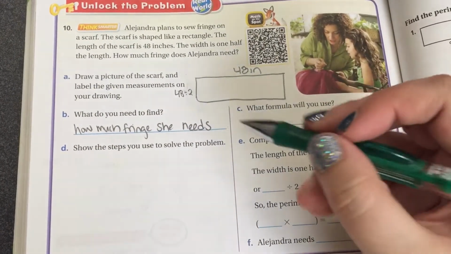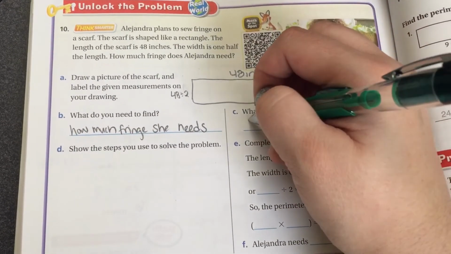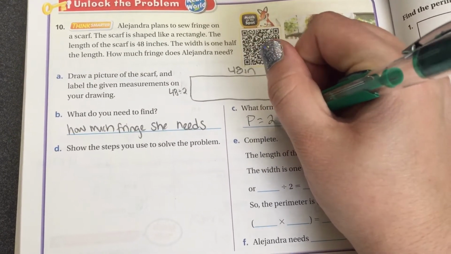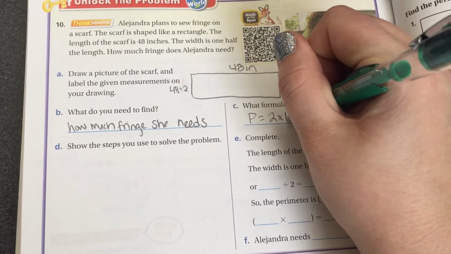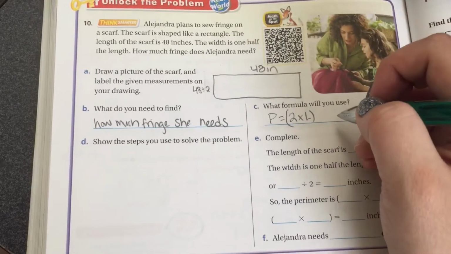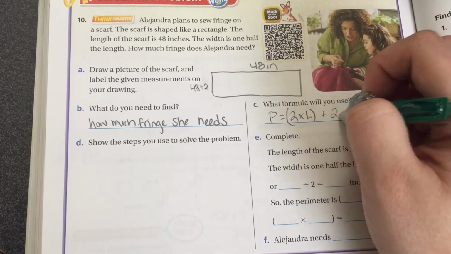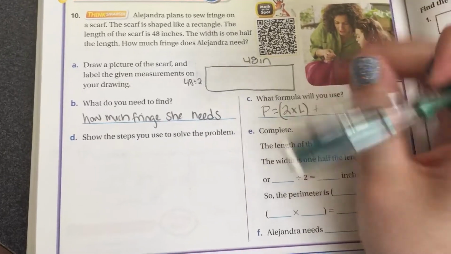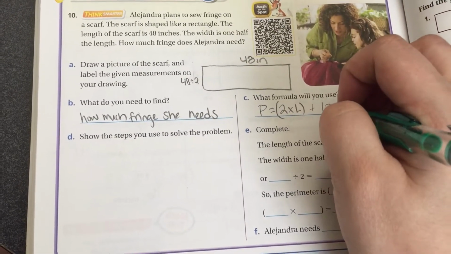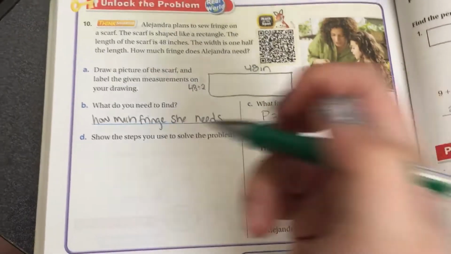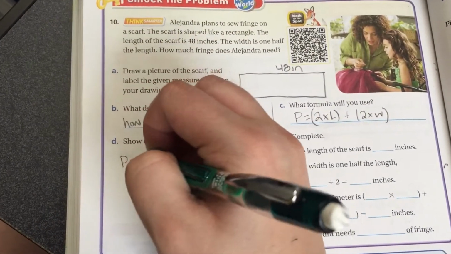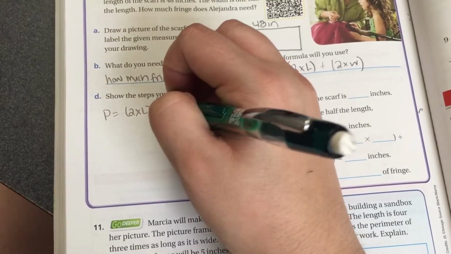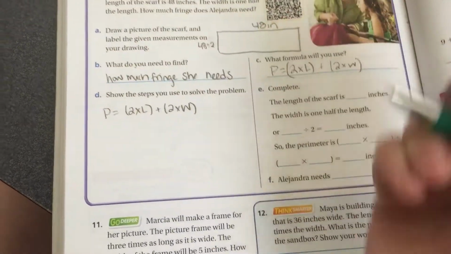So I'm still going to use the same formula. It's a rectangle, so I'm going to use P equals 2 times the length plus 2 times the width. P equals 2 times the length plus 2 times the width.